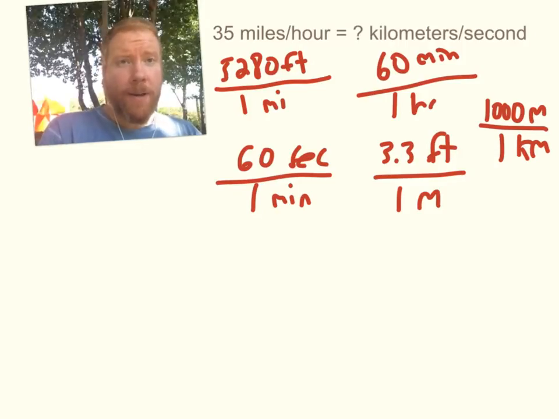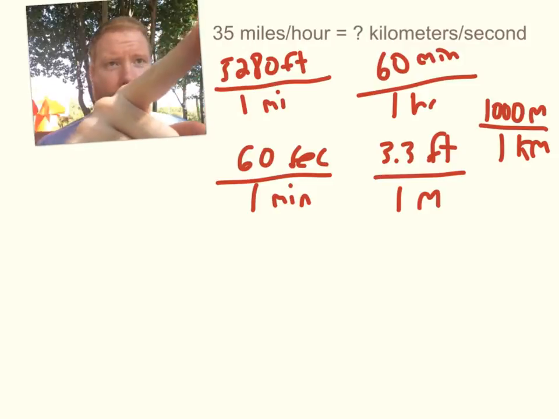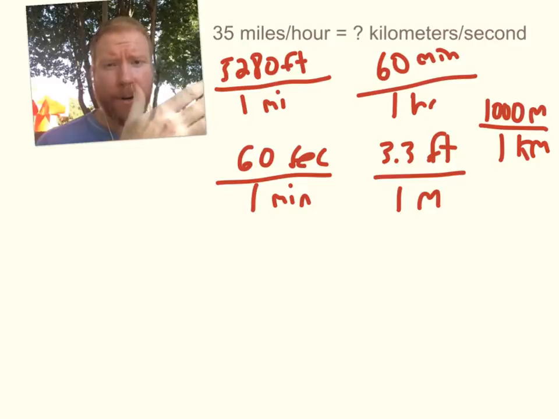Okay, guys, so we have another question up here, up in the top. It says 35 miles per hour. That slash means per. So miles per hour is the way you'd write that. Equals question mark kilometers per second.